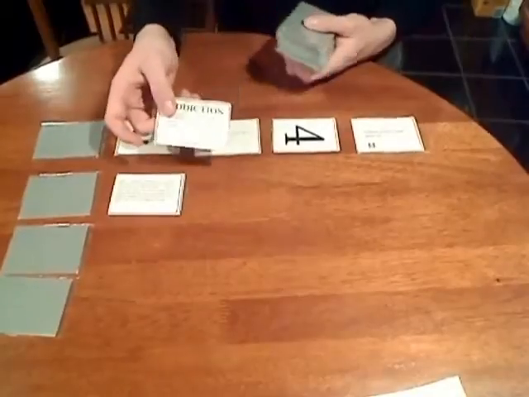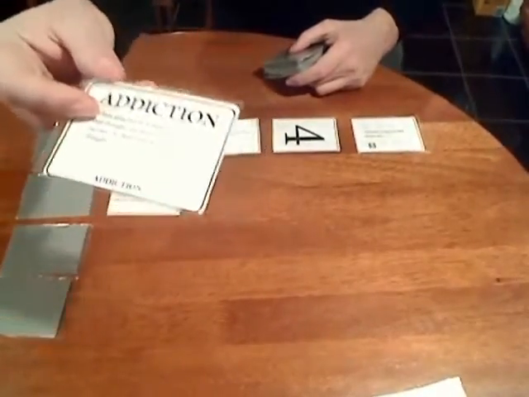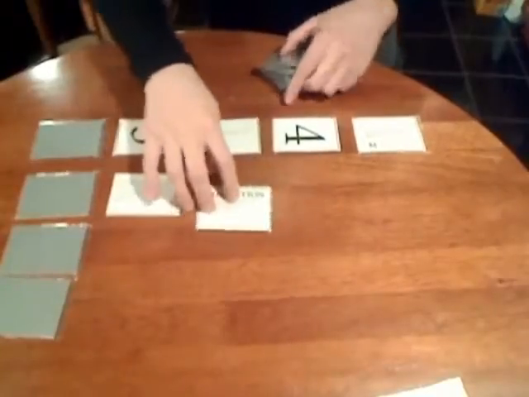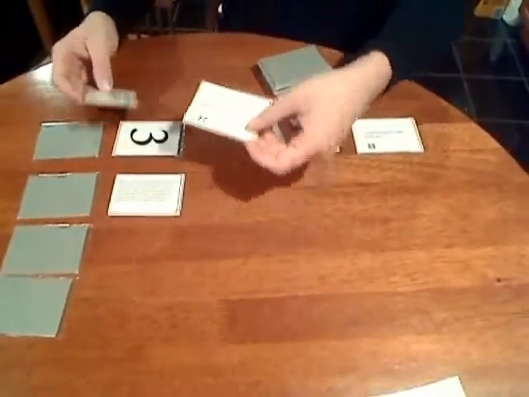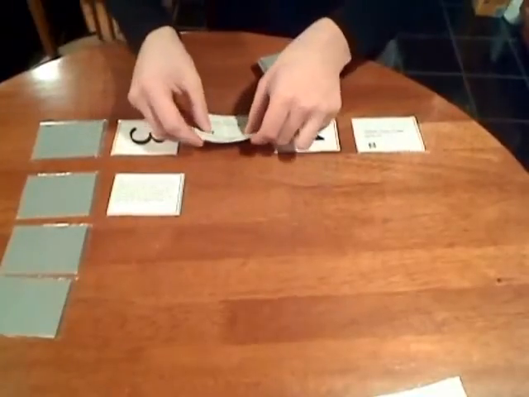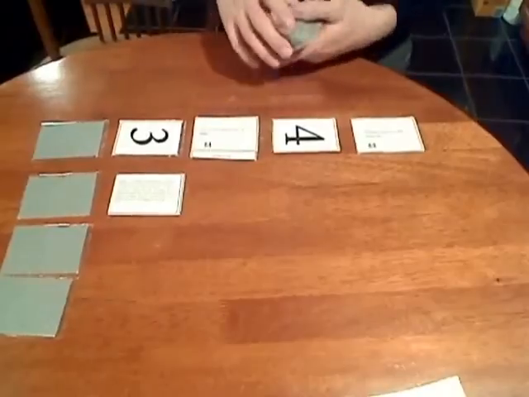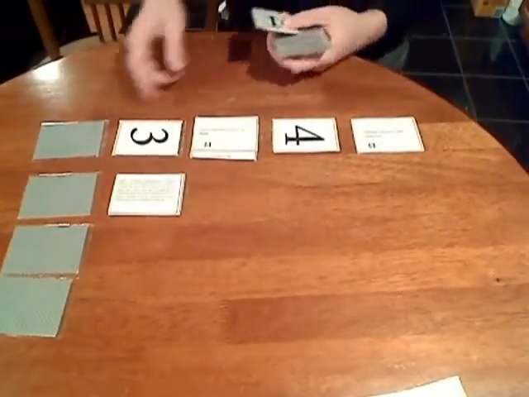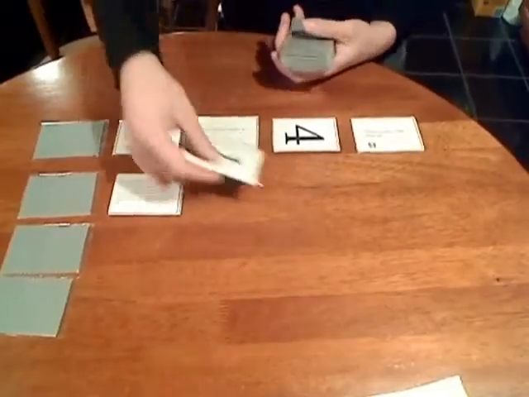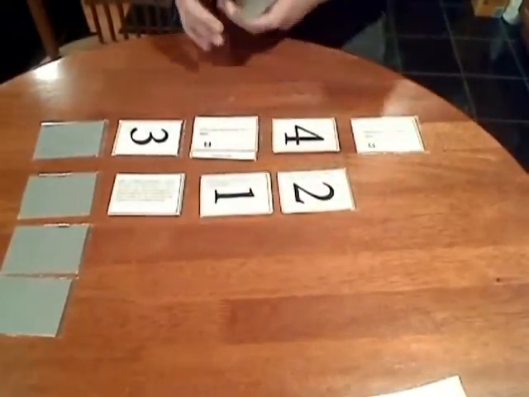This card is an addiction card, which I'll explain later. The addiction card goes to the closest negative thought card and gets attached to it. Okay, so that's 8 cards.